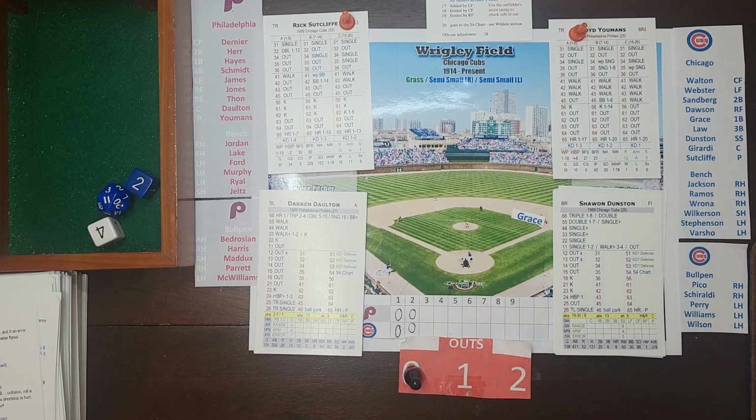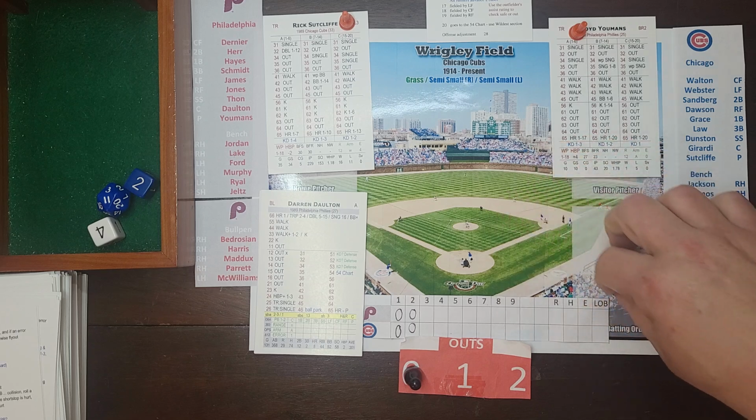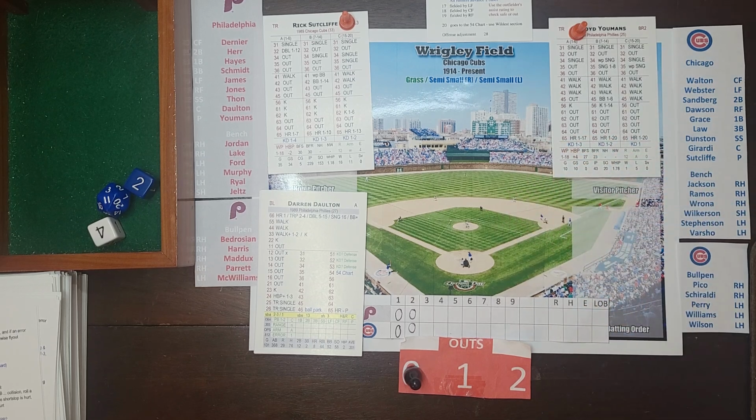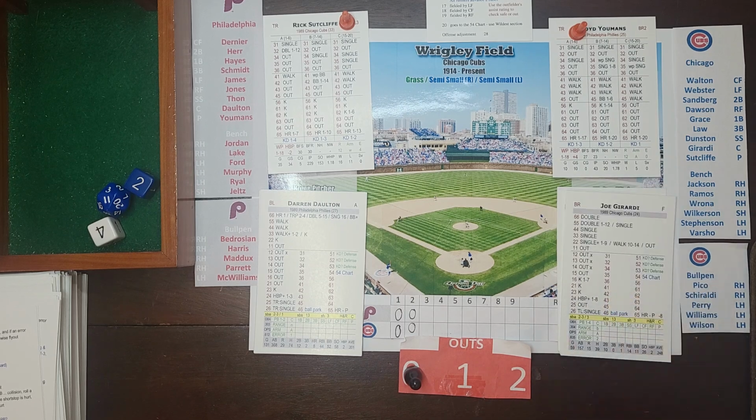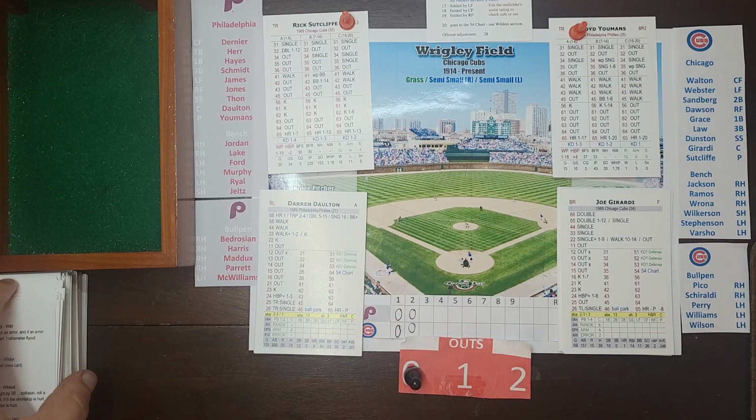The wind must be blowing in because we've got no score. Of course, it is an April game, so it's probably a little cold in the Windy City, and the wind might very well be blowing in. So, to my knowledge, there is no weather effects check in this game. So, Wrigley Field will be Wrigley Field no matter what time of the year it is. All right, so here's Darren Daulton. Maybe it's a homebrew somebody could do.